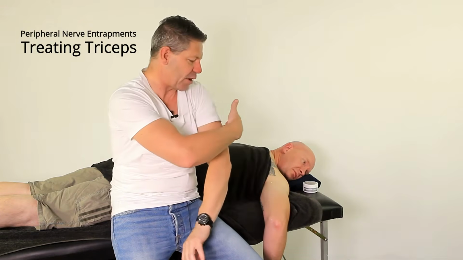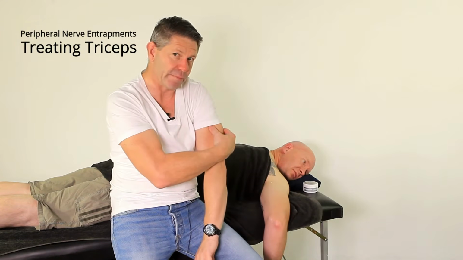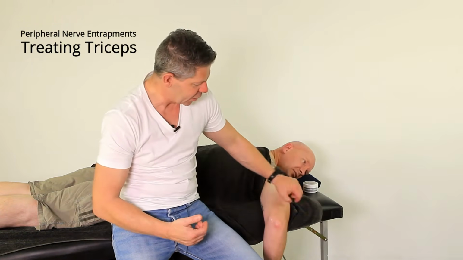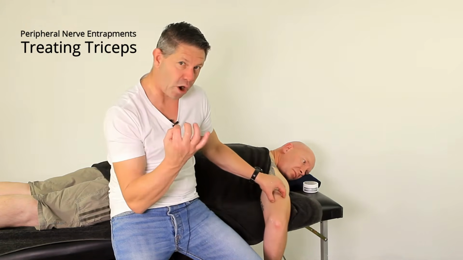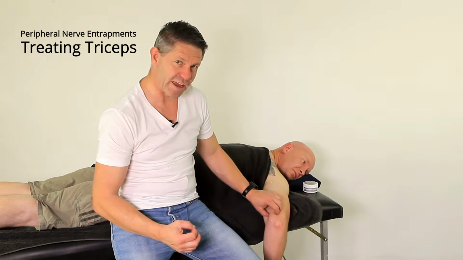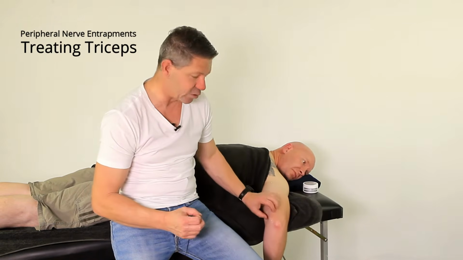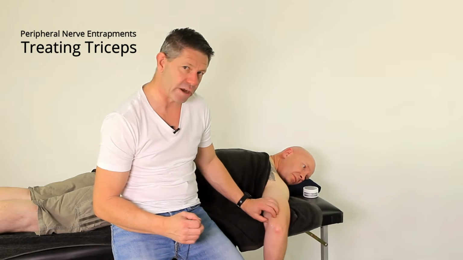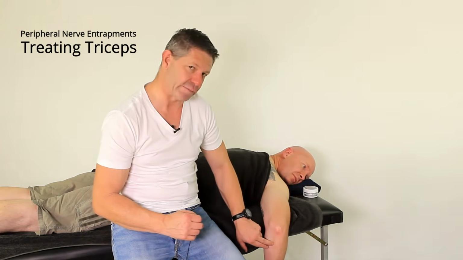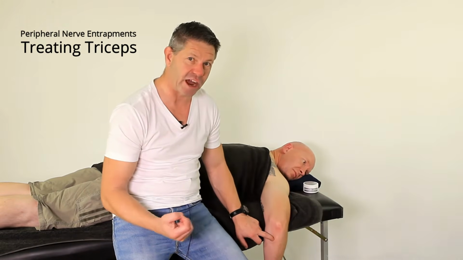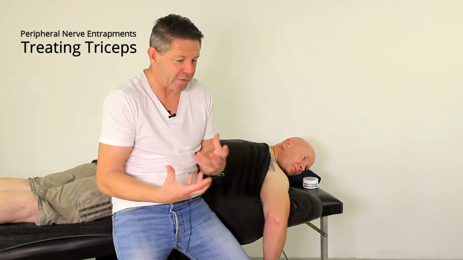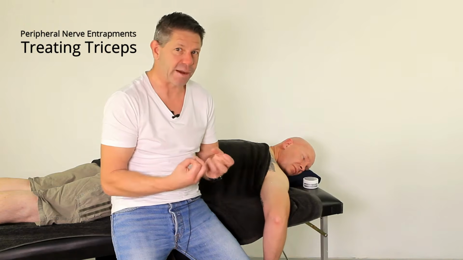Okay, so if we're talking about the radial nerve, we're going to look at the bulk and the big part of the tricep where the nerve comes around, where we've got what we call the spiral groove. And then this section here, as far as I'm concerned, especially for cubital tunnel syndrome, is probably the most prominent area of entrapment. We have the ulnar nerve that ducts down here, and then it comes underneath the flexor carpi ulnaris muscle. But we're actually talking about the entrapment sites here, so let's look at a few techniques to help free up these areas.